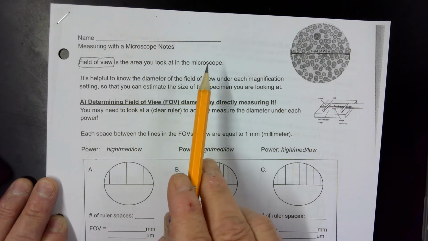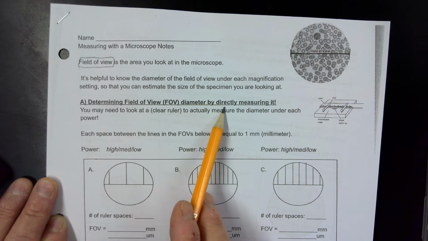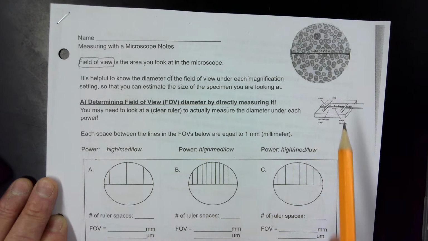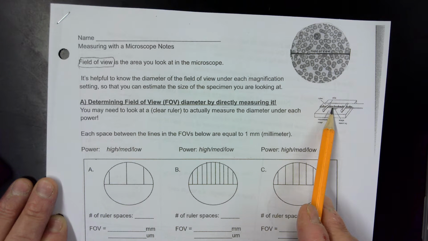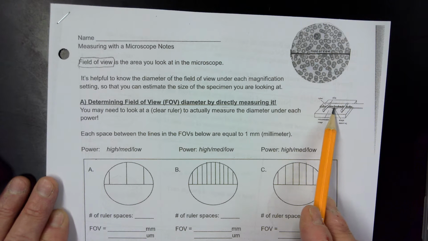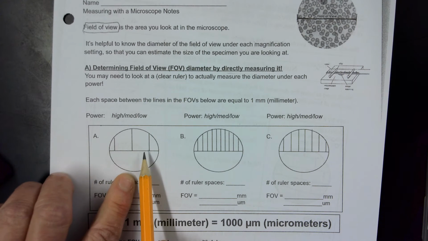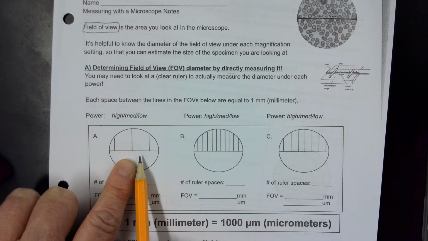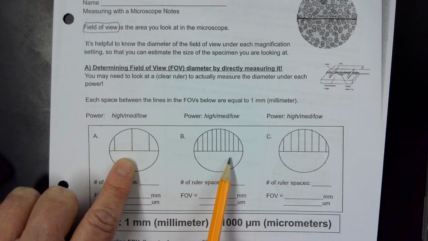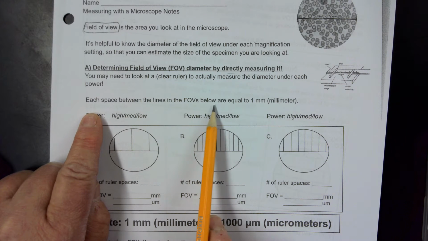First we're going to figure out how you go about measuring that field of view diameter, and there are two ways that we can do it. The first way is to directly measure that field of view. You can see here a picture of a ruler. You would want to use a clear ruler on a microscope stage so that light can pass through it, and you'll be seeing the ruler in your field and measuring it directly.